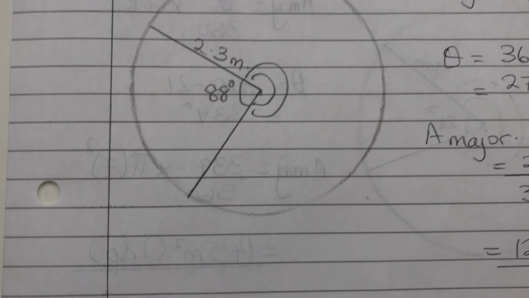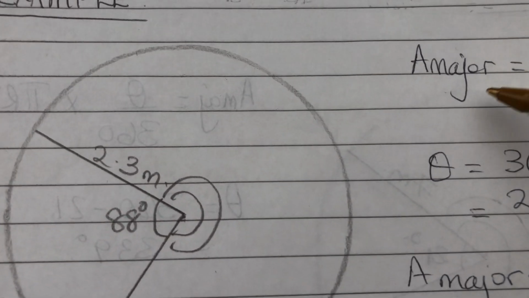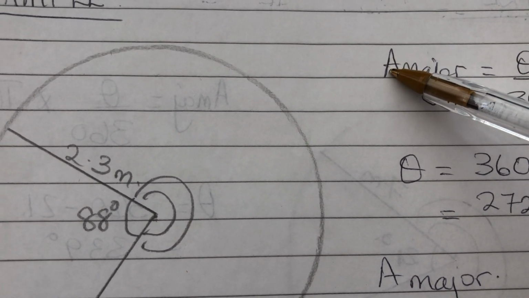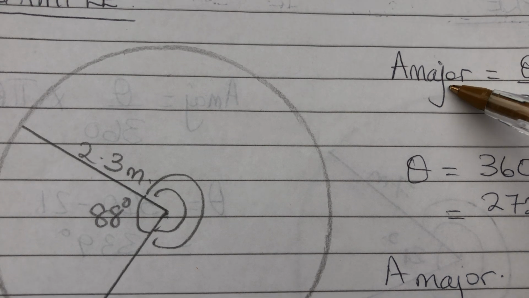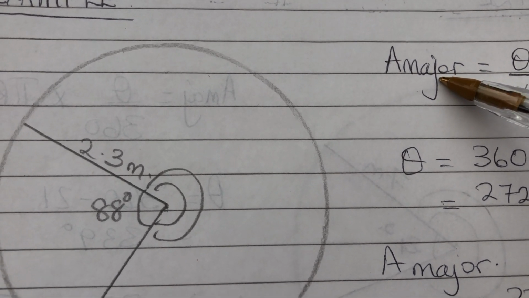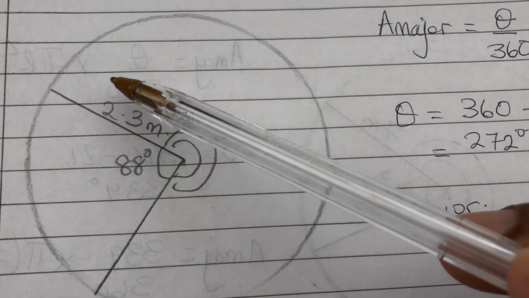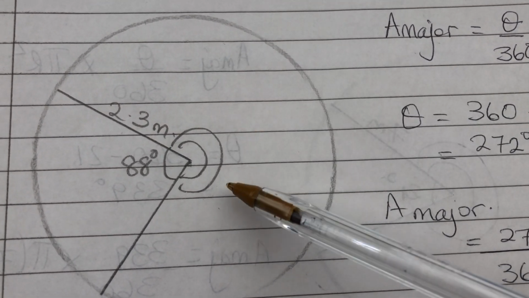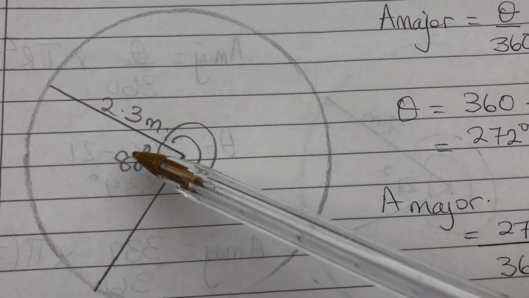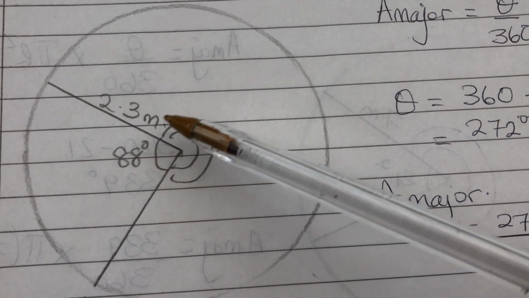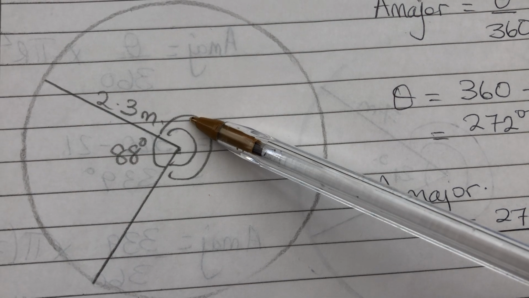Now, another example. We are still finding the area of the major sector, so I've written area major. Again, this is the area you need to find, that area here. Even though they've given you this angle, you need to take this angle out of 360.